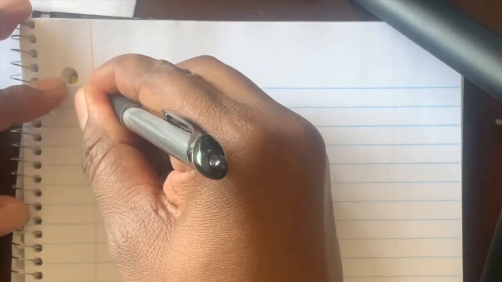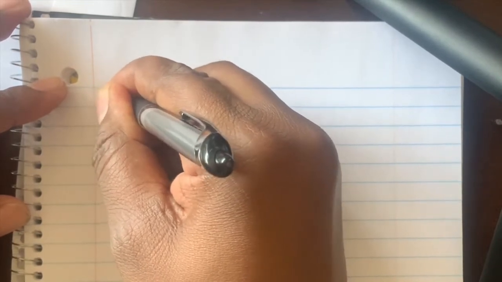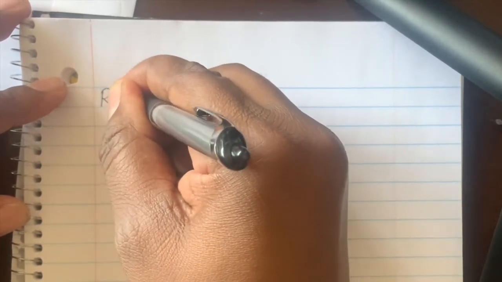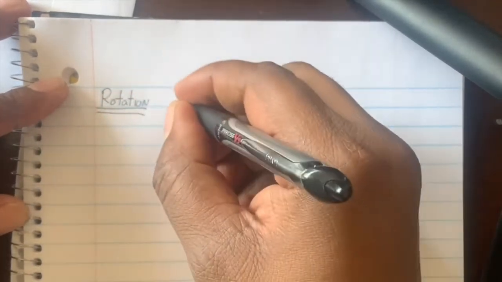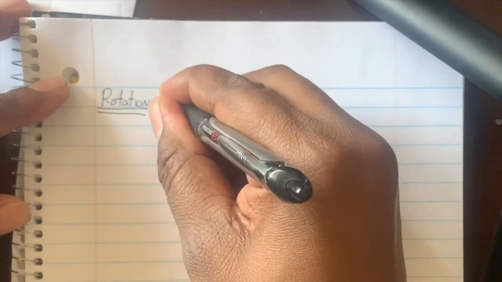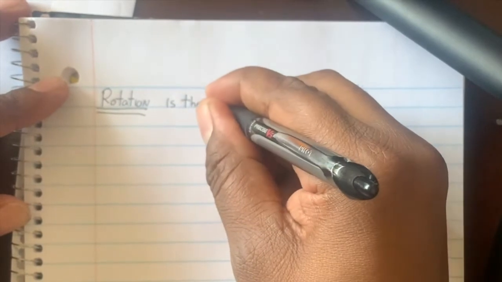Mine! We're first going to get into rotation. So we're going to write down rotation. And I am sorry in advance for my horrible handwriting.